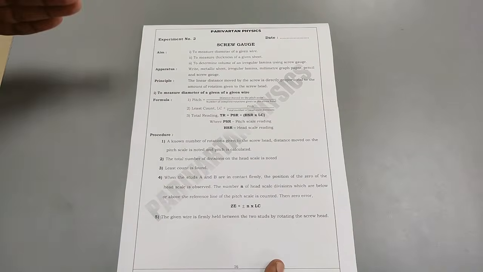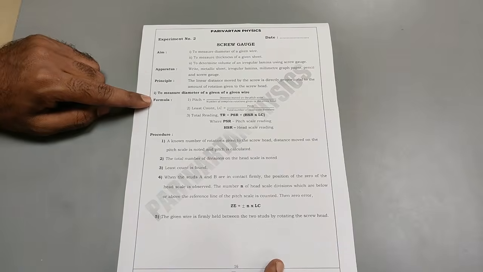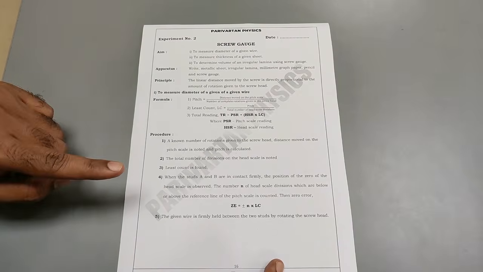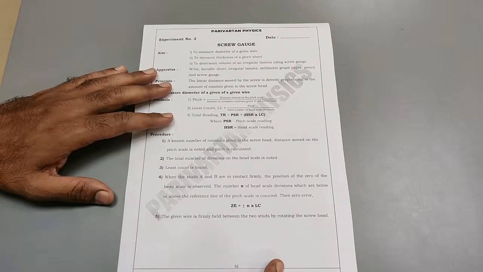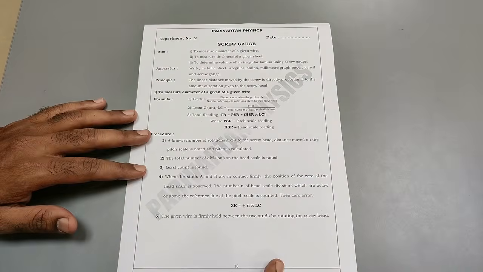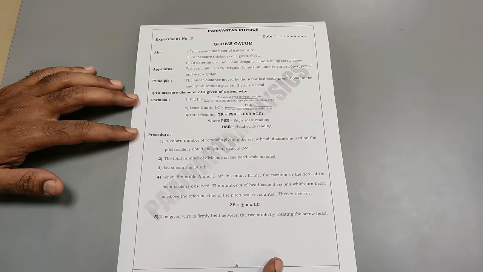So what all you have to write in the exam? First you have to write the principle and then you have to write the formula and then you have to write the observations, observation table, you have to draw the diagram, right? And you have to make the calculations. All calculations must be done in detail, right? And finally you have to write the results. Okay, so aim, apparatus, procedure, these are not necessary to write in the examinations.